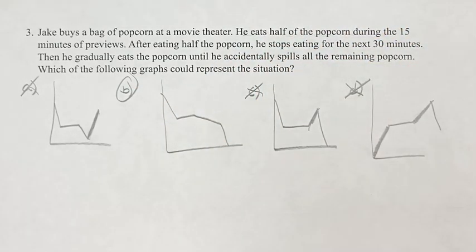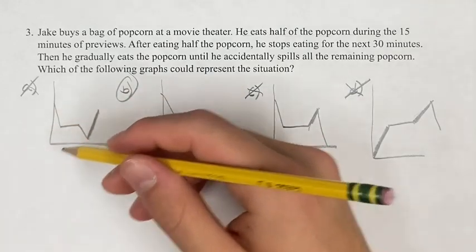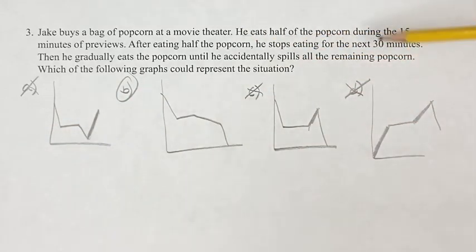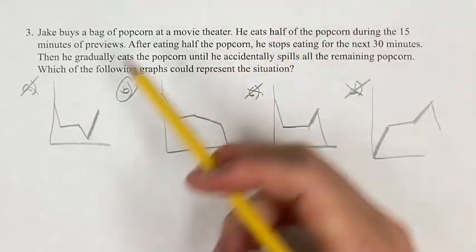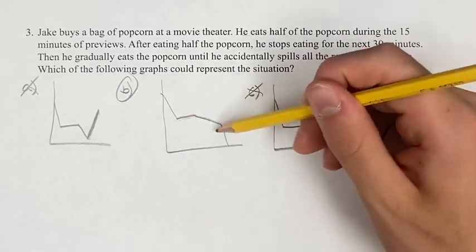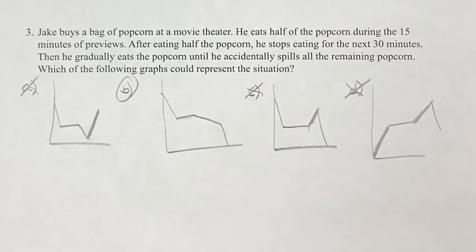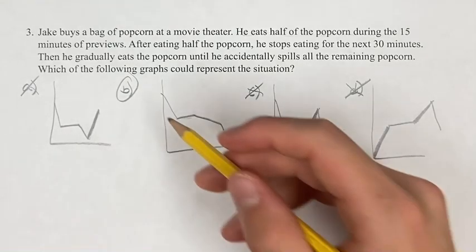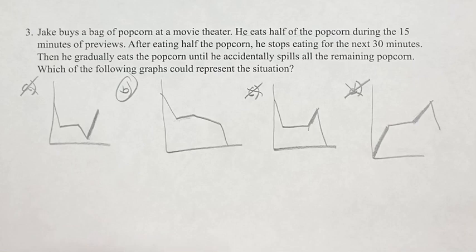If you did notice that pattern, then yes, you could actually go and say, okay, he eats half the popcorn during the 15 minutes, that's reflected by this, then he stops, that's why it's constant, then it continues to go down, so that's this right here, and then he spills it, so it drops off right at the end. But you don't have to if you're trying to work through a time limit on the test. If you just notice that trick at the beginning, then you immediately get to B. Either way, you get the same answer though.